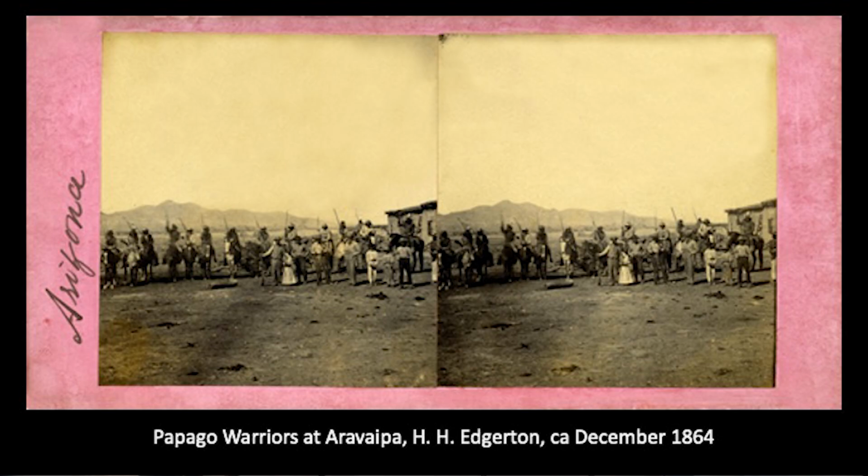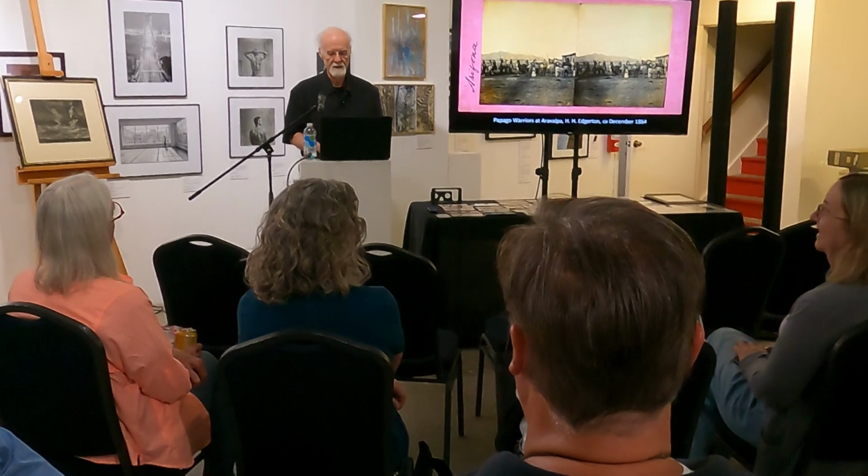This has a group of Native Americans in the background. These are Papago warriors that had come down from Bosque Redondo in the upper corner of the state and were part of this tour.